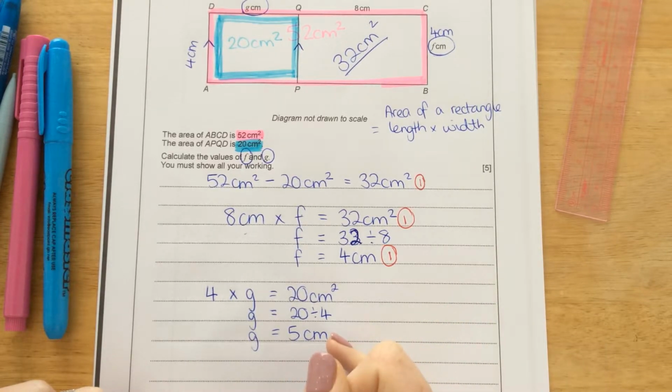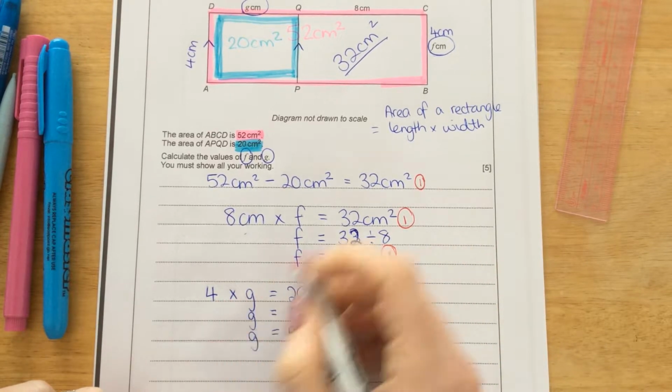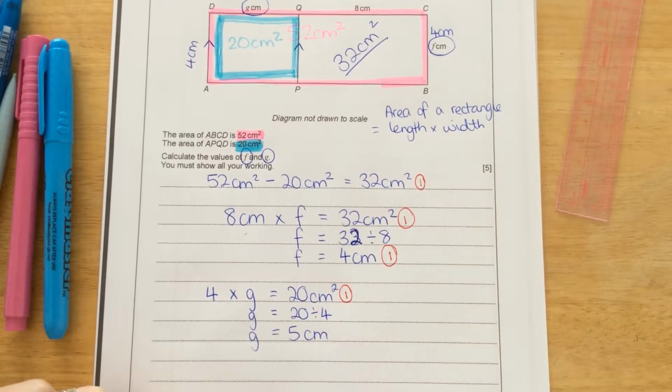We then need to have 1 mark if you've worked out that 4 times G would be 20 centimetres squared. And again, the final mark is for your accuracy, G is 5 centimetres.